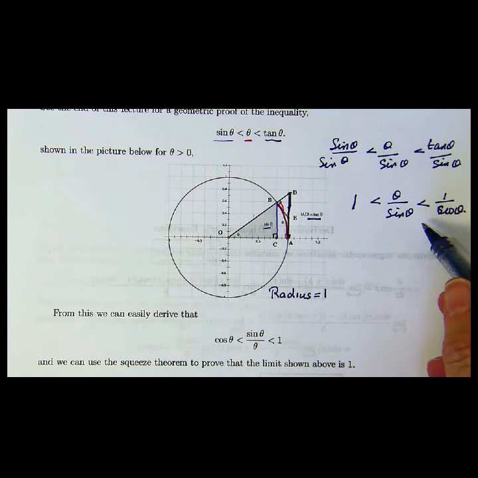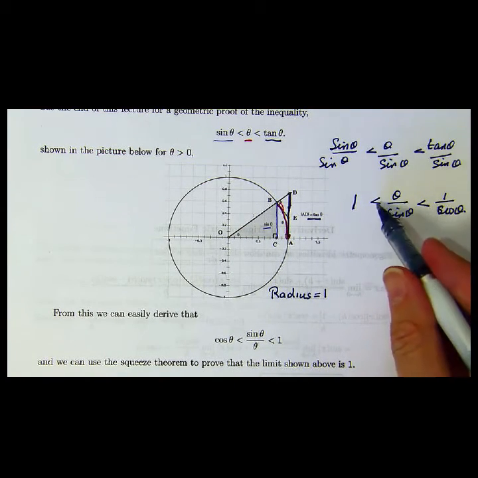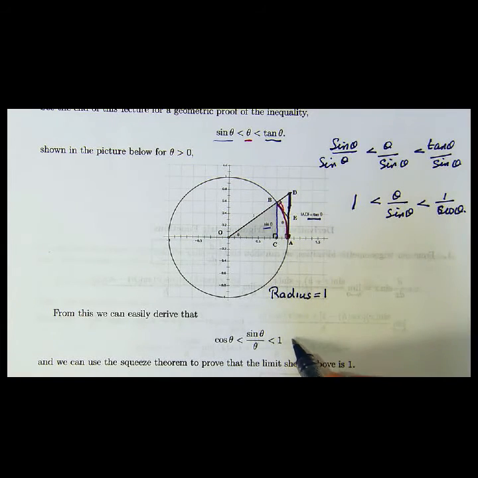If we take the reciprocal of these, then the less than sign switches to a greater than sign, and we have 1 is greater than sine theta over theta, which is greater than cosine of theta. And now taking the limit as theta goes to 0, we get that the limit as theta goes to 0 of cosine theta is less than or equal to the limit as theta goes to 0 of sine theta over theta, which is less than or equal to the limit as theta goes to 0 of 1.